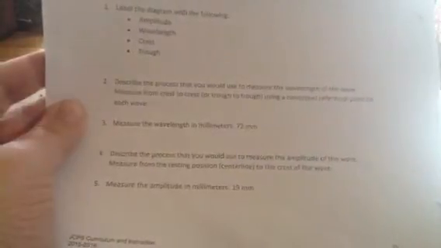Alright, so here's what you should have gotten for 2 through 5. Again, if you describe the process for wavelength, it's a distance from crest to crest or trough to trough. You just have that consistent reference point. You should have gotten around 72 millimeters for that. If you didn't get exactly 72, it would be somewhere close. And then some kids get around 70.